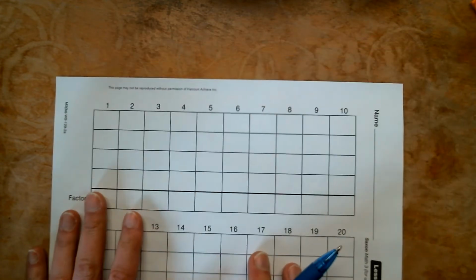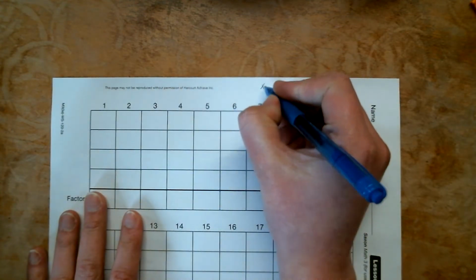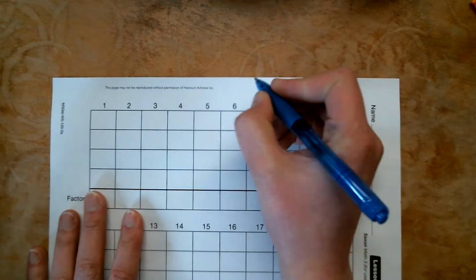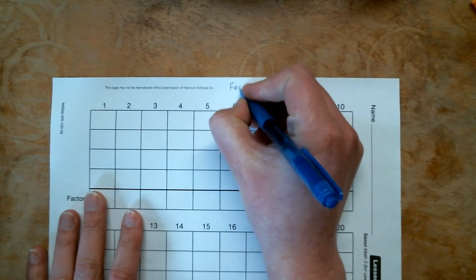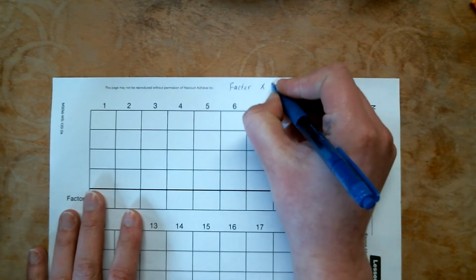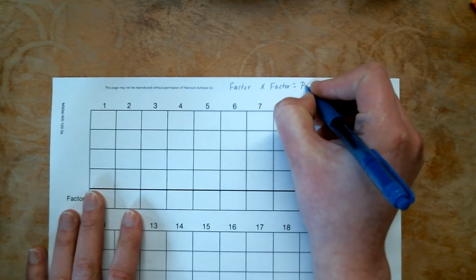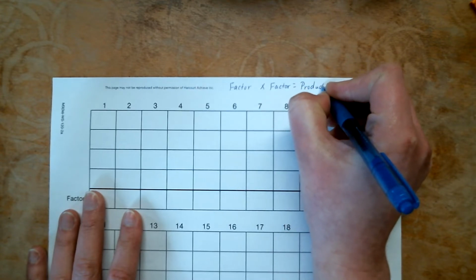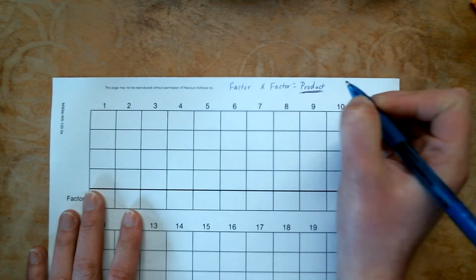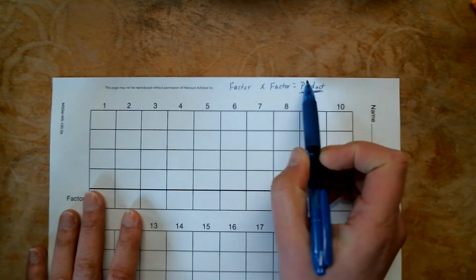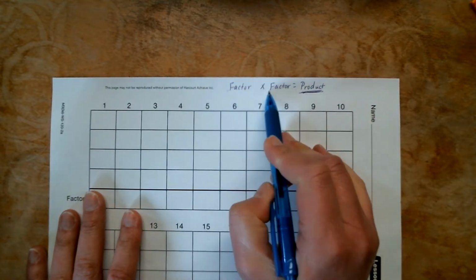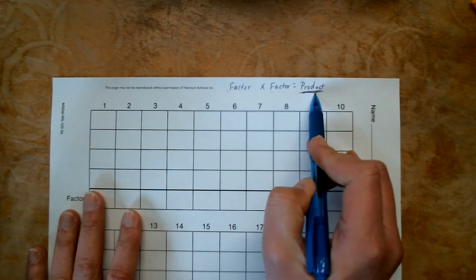So when you have a multiplication problem, the first number is called a factor. The second number is called a factor, and the answer is called the product. Aspen can tell you that this is going to come up a lot in third grade math or in fourth grade math. So it's called factor, and then the product.